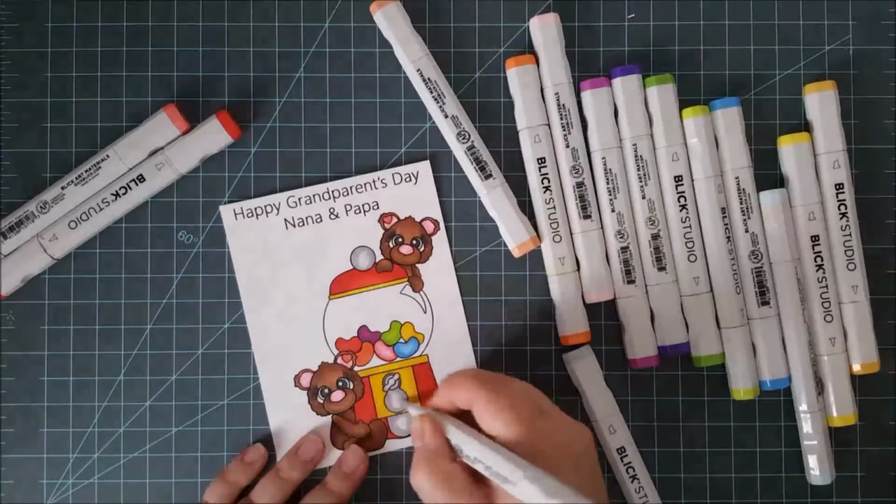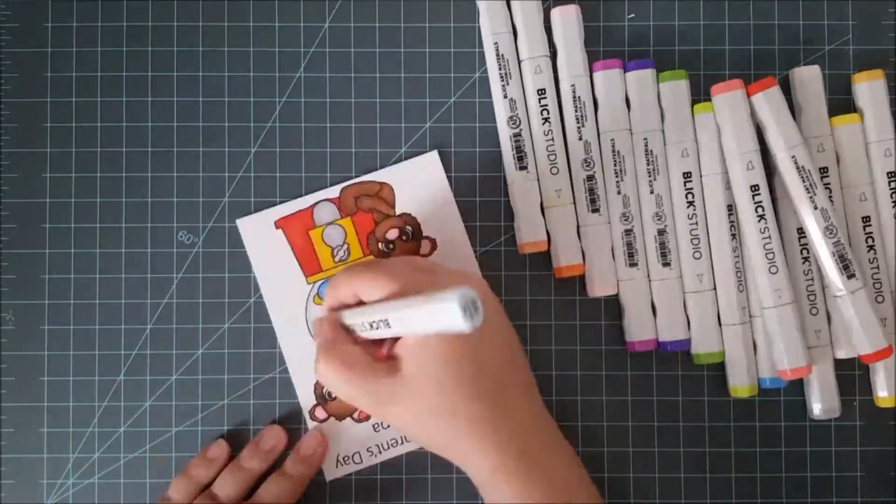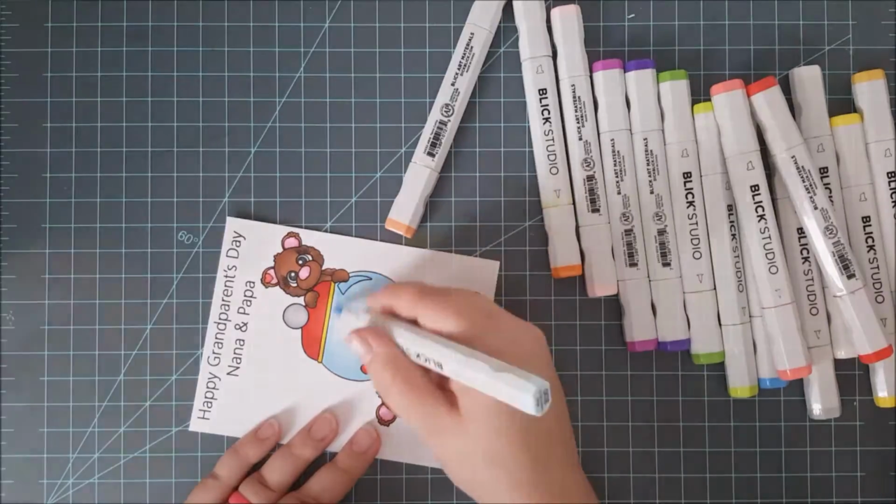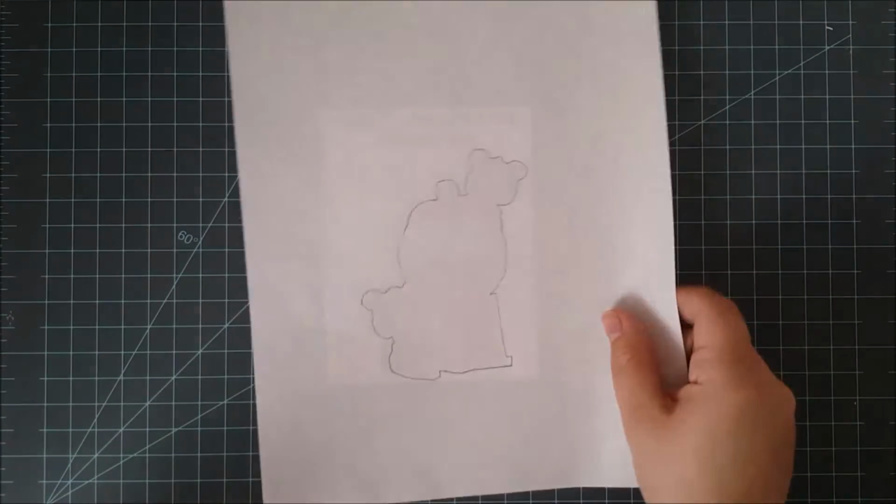I'm using grays for the little ball on top as well as the little turn thing. And then for the glass, I'm using some light blues and a gray to blend that out.